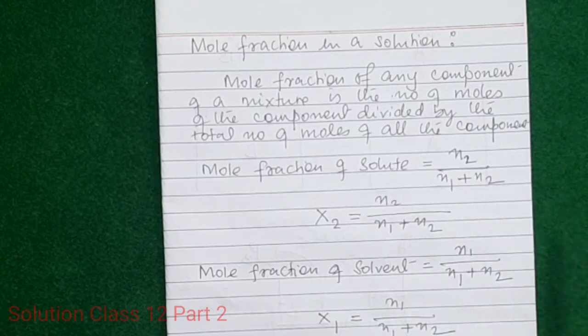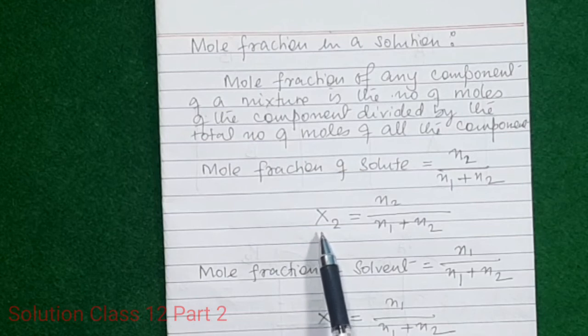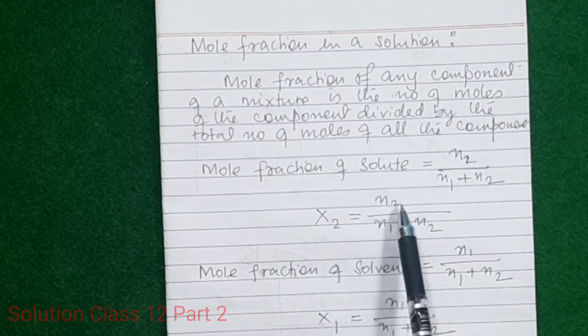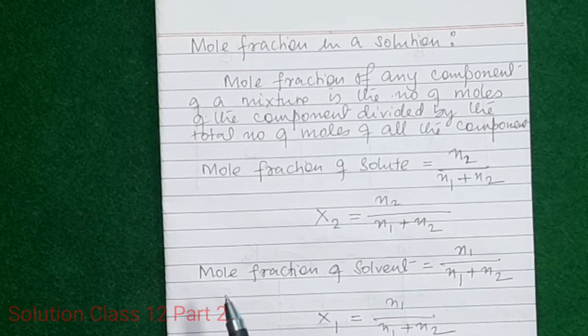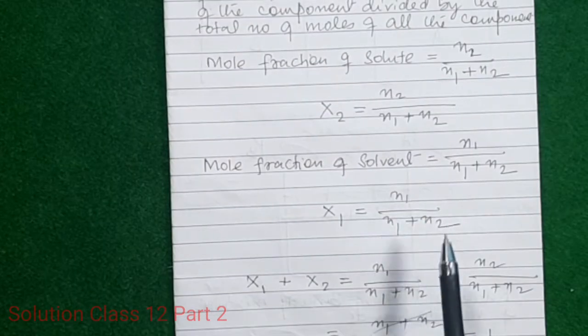If you have three components, sometimes in a mixture, you have to add the number of moles of all the three components. So X2, the mole fraction of solute, is the number of moles of solute divided by the total number of moles of solute and solvent. And similarly, how do you get the mole fraction of solvent? Divide the number of moles of solvent N1 by the total number of moles, N1 plus N2. So the mole fraction of solvent X1 is the number of moles of solvent divided by the total number of moles.